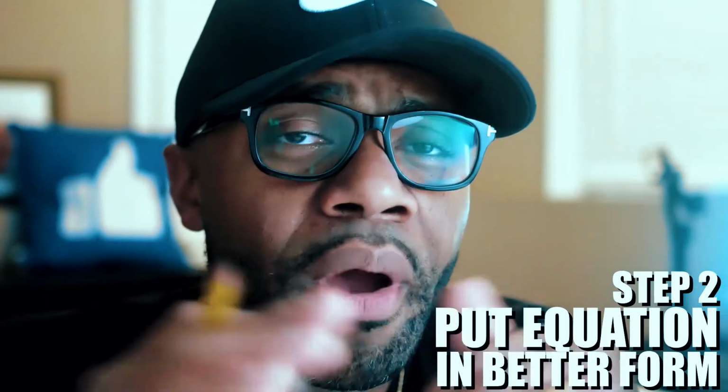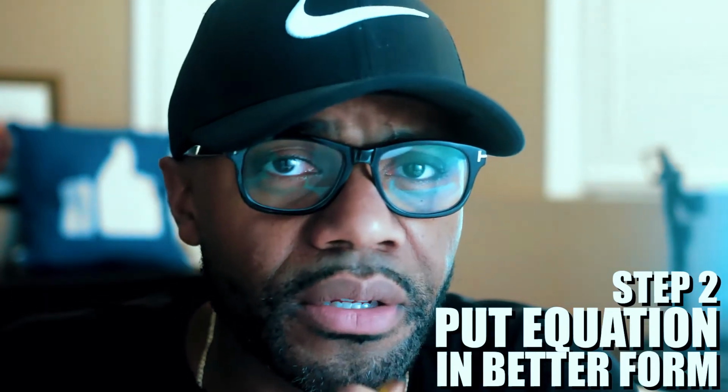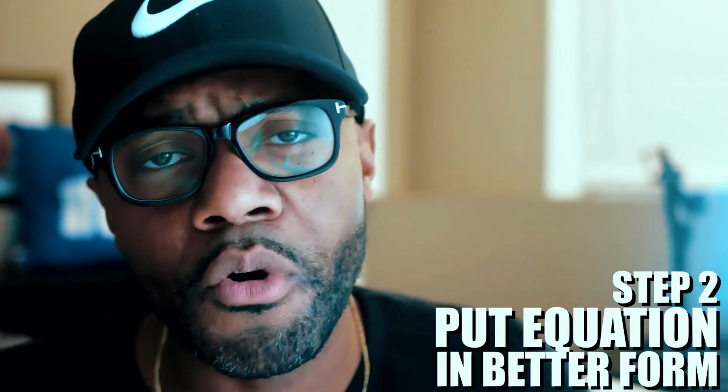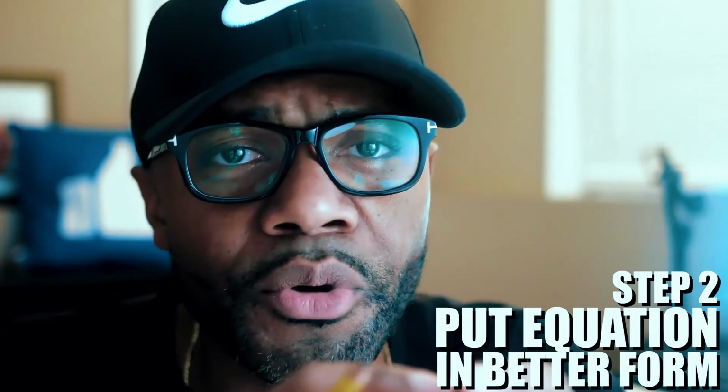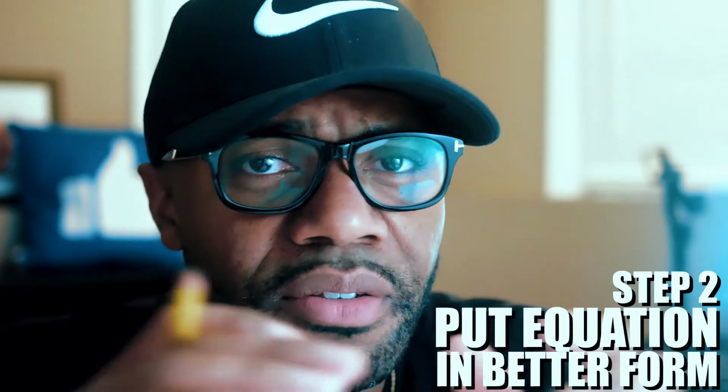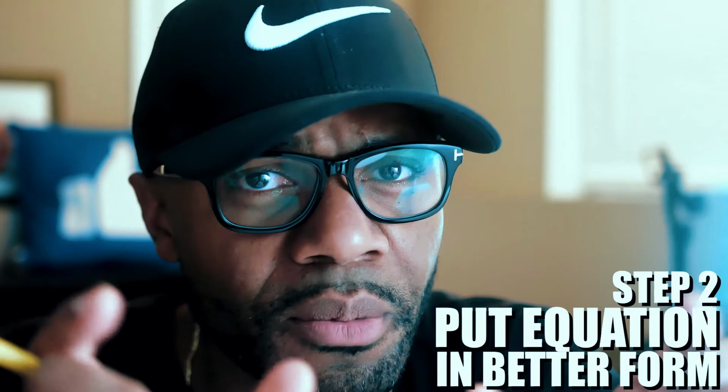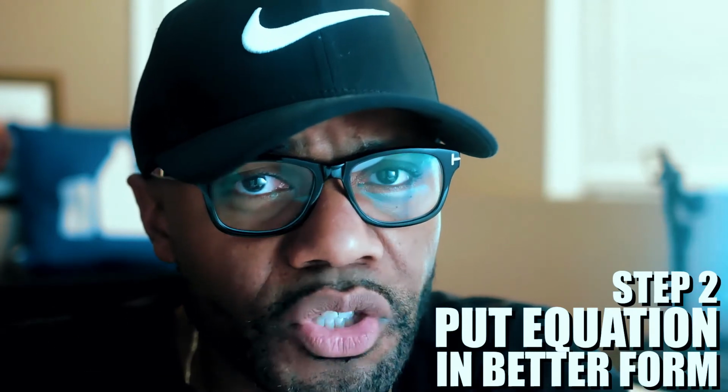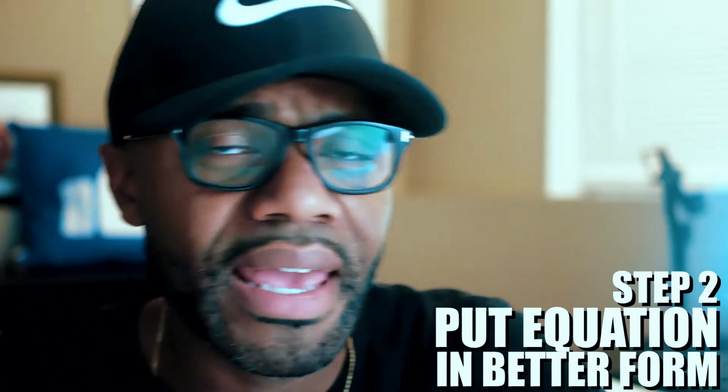Step 2, after you identify what your A and B values are, go ahead and put the equation in a better form. What I mean by better form is that you want to be able to line up your A's and your B's next to each other. You want to have the expression in a product form. So it would be A minus B and A plus B.